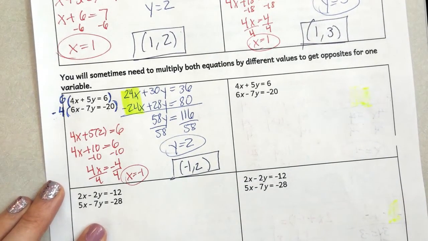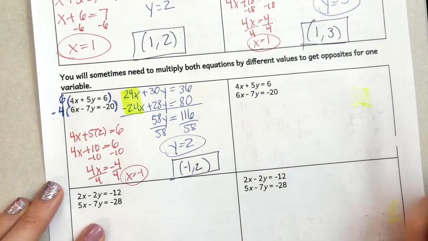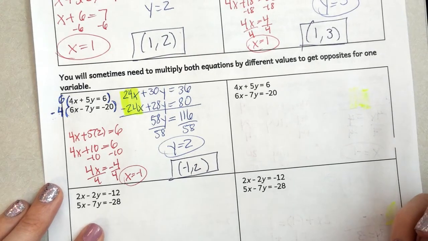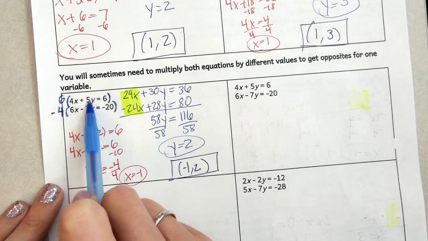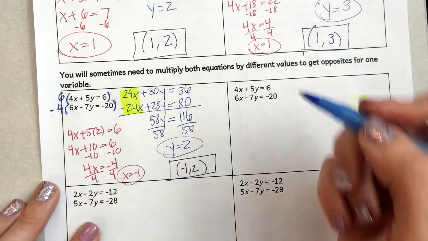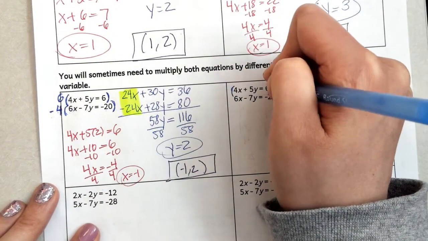Now, if you notice, it's the same problem right here, and the reason is because I want to show you that if we wouldn't have tried to eliminate our x's and instead did our y's, we would still come up with the same answer.